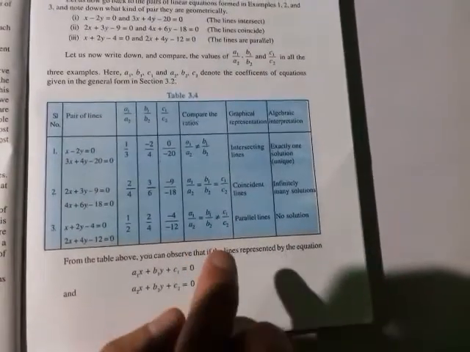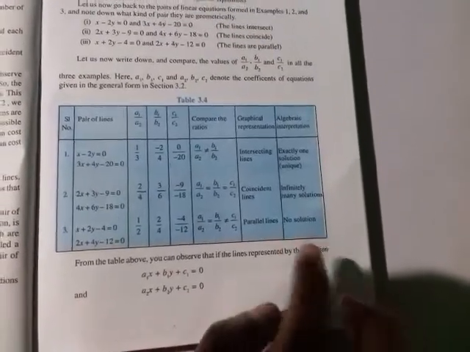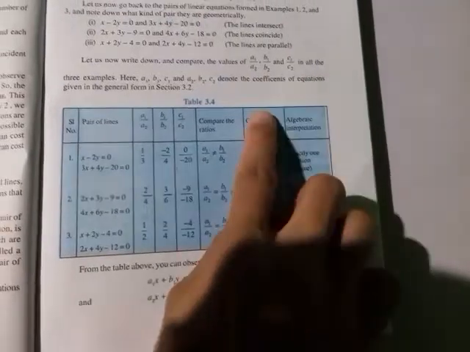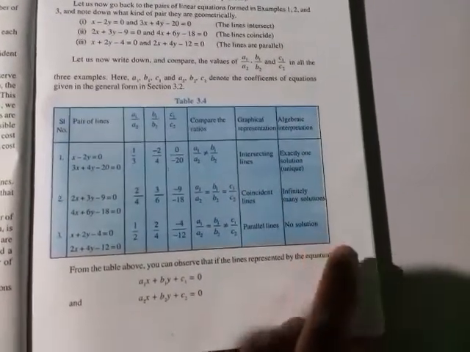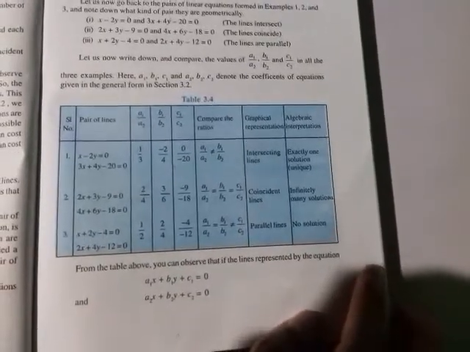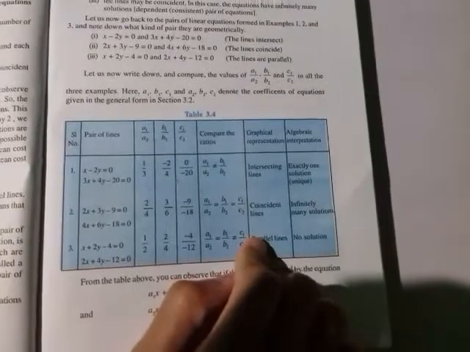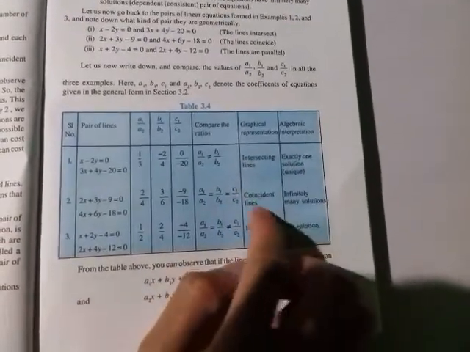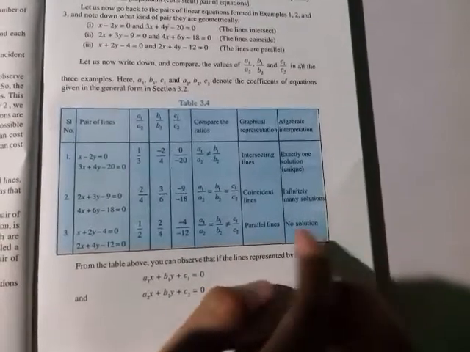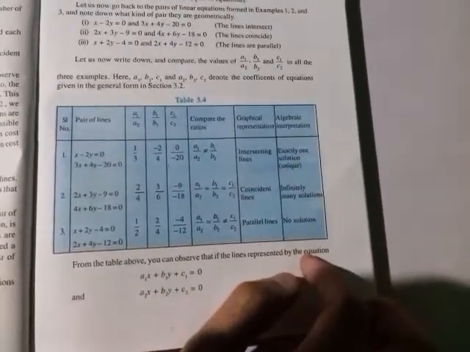But for now, in exercise 3.2 question number 1, we will use only the graphical representation part. The algebraic interpretation part will be used in the other questions. So in question number 1 we will use the graphical representation: intersecting lines, coincident lines and parallel lines. In the next question we will use the algebraic interpretation.